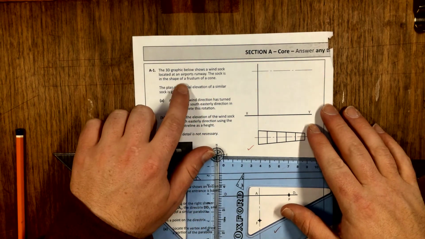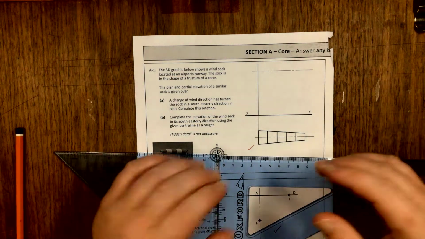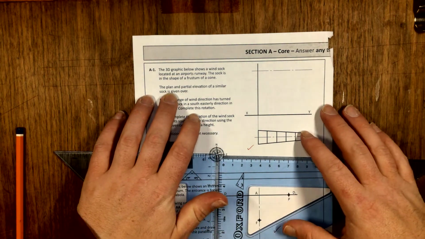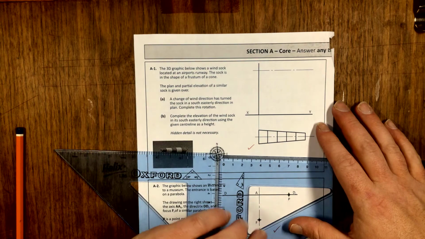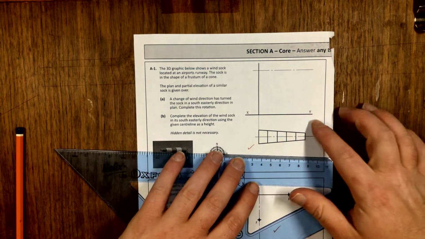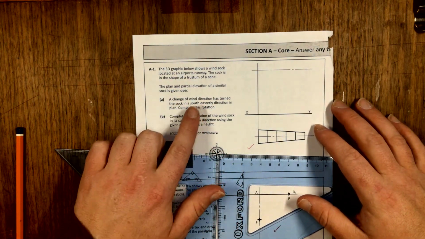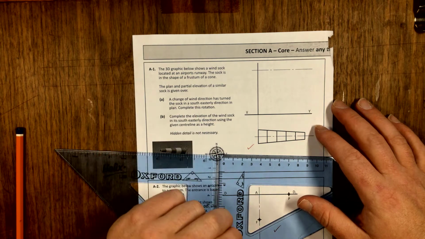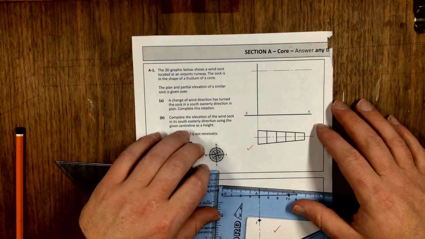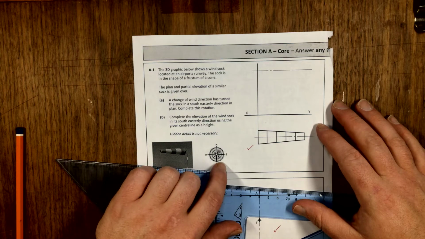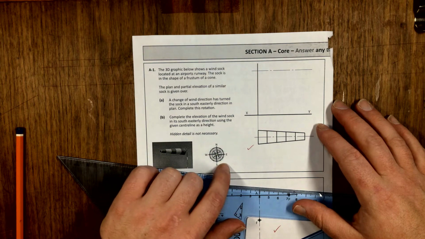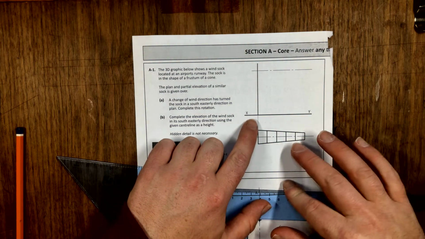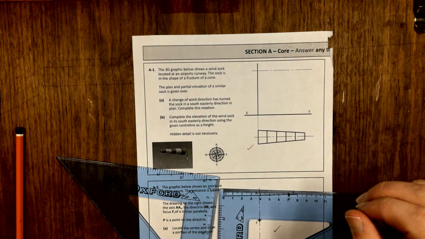The sock is in the shape of a frustum of a cone, so a section of a cone. The plan and partial elevation of a similar sock is shown here. A change in wind direction has happened, and the sock is now pointing in a southeasterly direction, which means it's pointing at 45 degrees southeasterly, so this way, which means that this is going to rotate southeasterly.